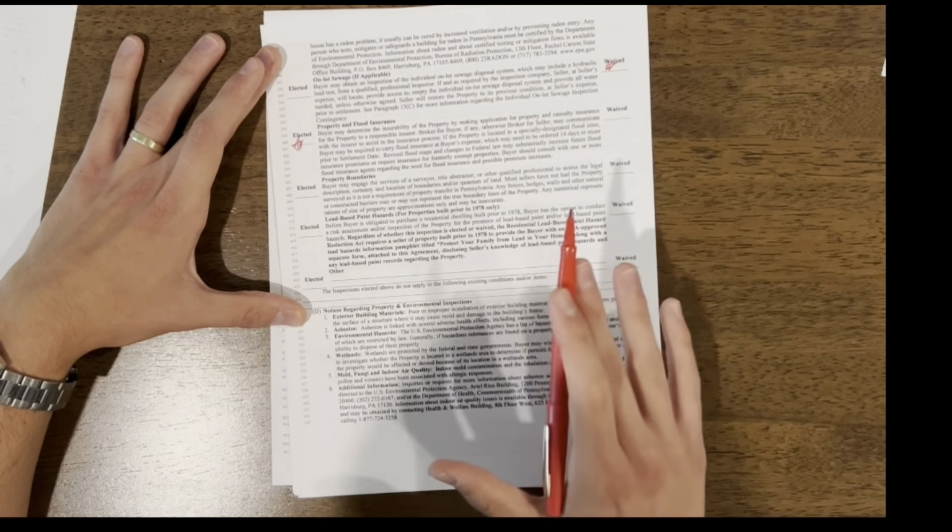Lead-based paint hazards, the last section of the inspections. So this means a lot of homes before 1987, they had lead-based paint. As everybody knows, if you ingest lead, you will probably get very sick. So homes that are being purchased by families with children, they are very, very particular about this. If a home was built before 1987, there's going to be a separate disclosure that you will receive from the listing agent to show that this home can potentially have lead-based paint.